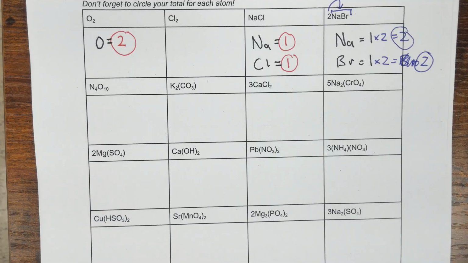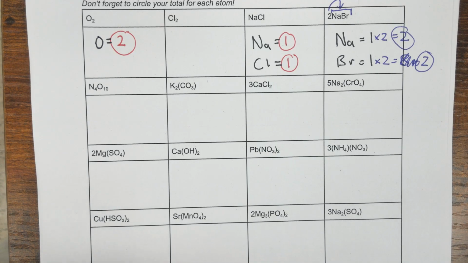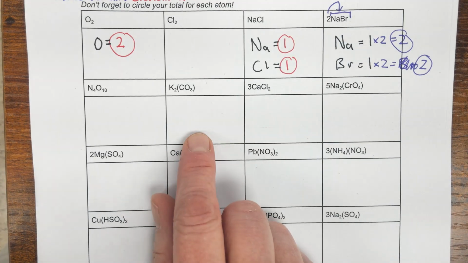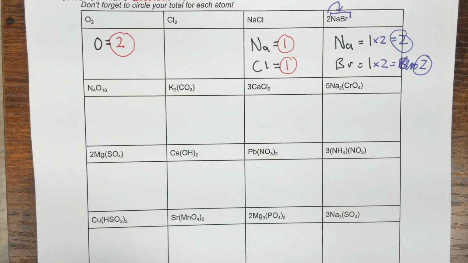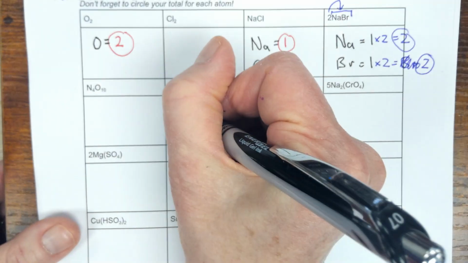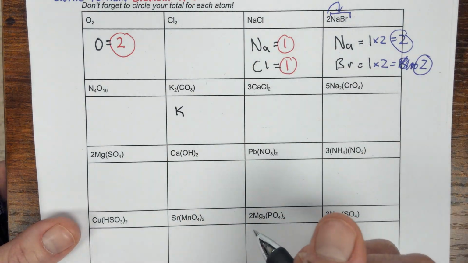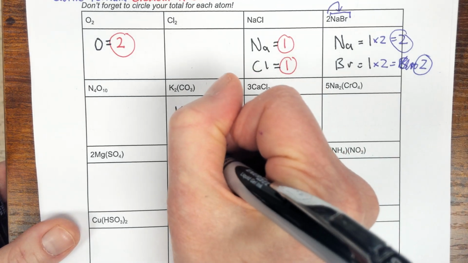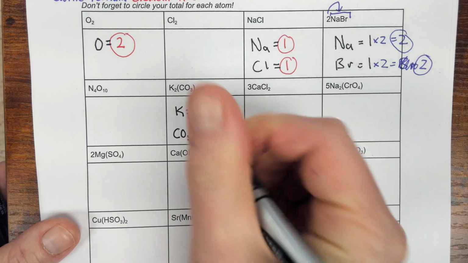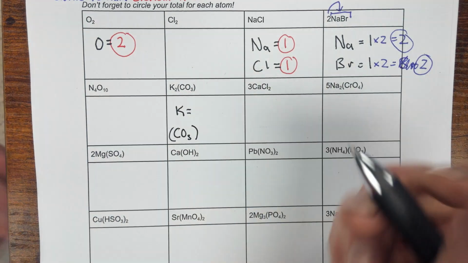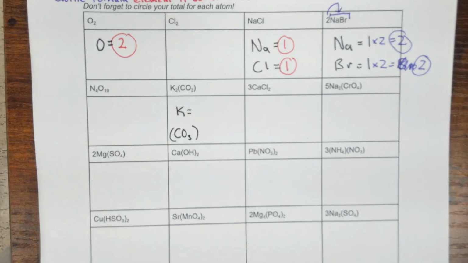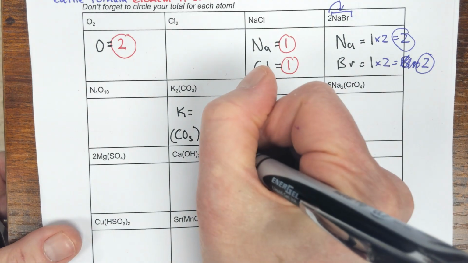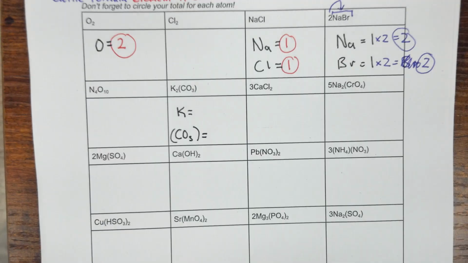So a few more tricks, but mostly it's easy. All right, so this one's straightforward. This one will be the first one where we have a polyatomic ion. I'm going to list the ions first. So I have K, which is potassium, and I write the entire formula for carbonate, everything inside the parentheses. And some people even like to include the parentheses because it helps them keep that part of it straight and not get confused about what's what. So you can include them, you don't have to, it's up to you.